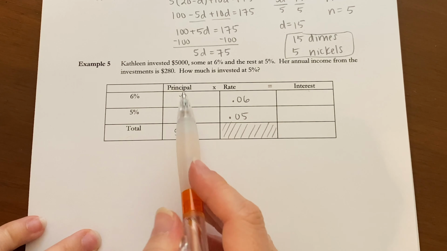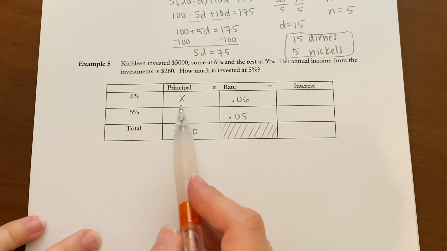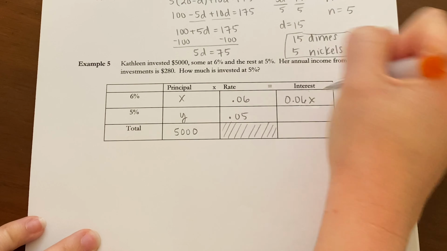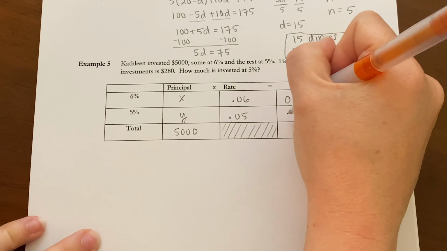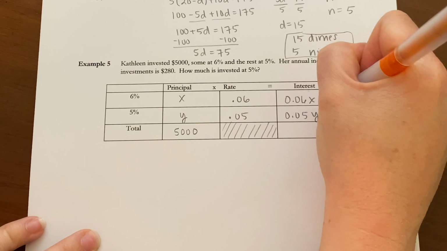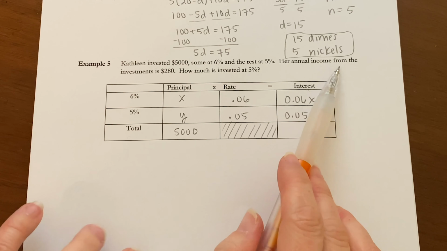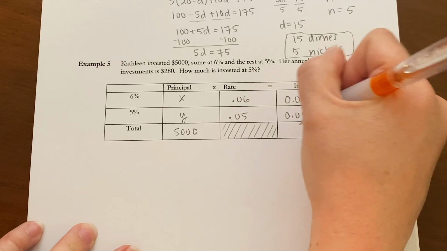Okay, if we go across, principal times rate equals interest. If we multiply across this row, 0.06x. If we multiply across this row, 0.05y. And then the total amount of interest is given in the problem. Her annual income from the investments is $280.